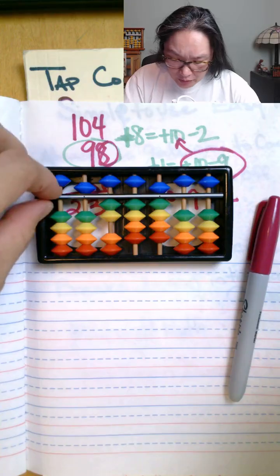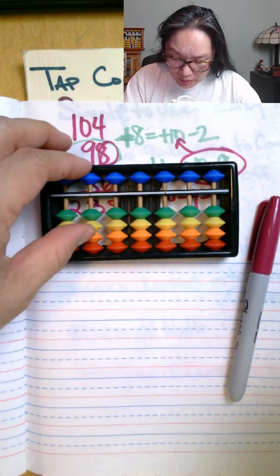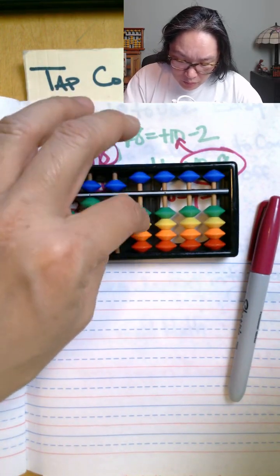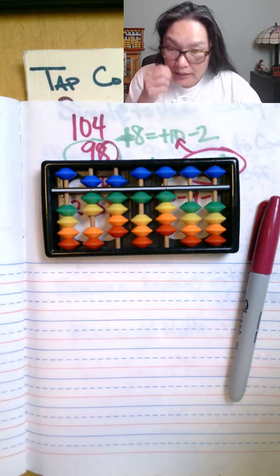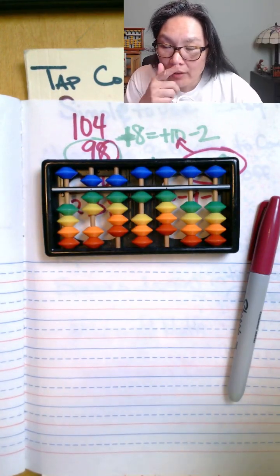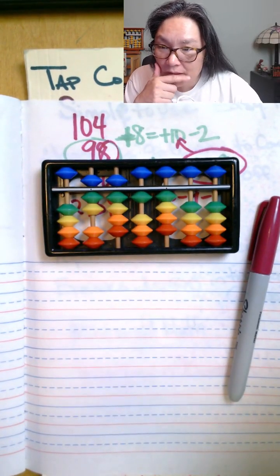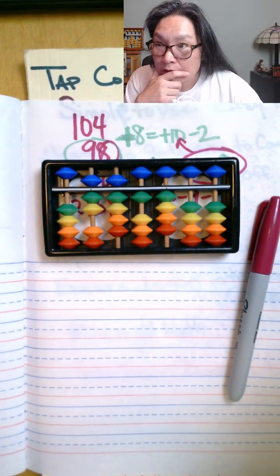We could do, okay, so let's do, what's this number? So this number, what number is that? Okay, there. What number is that? And while you guys figure out what number this is, I'm going to look for a question.